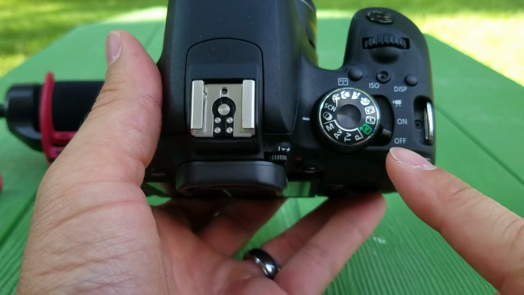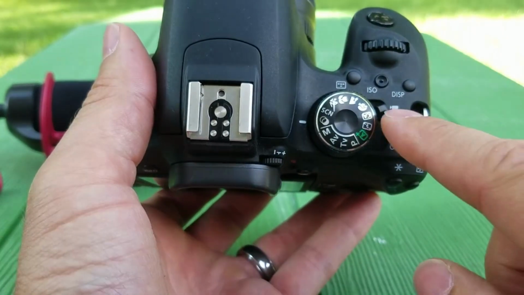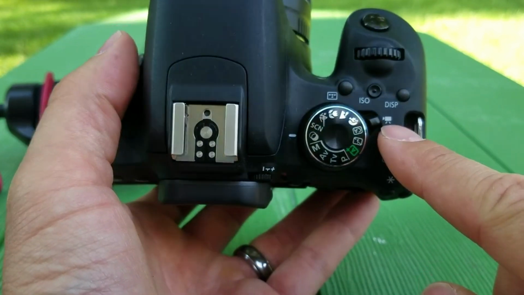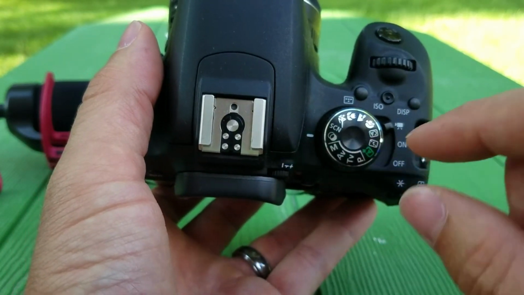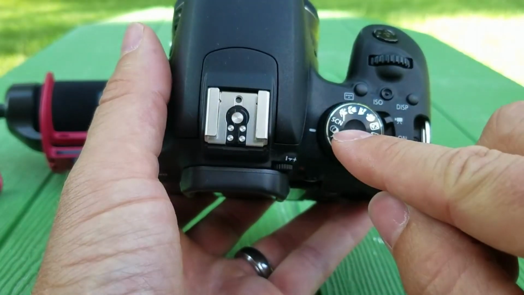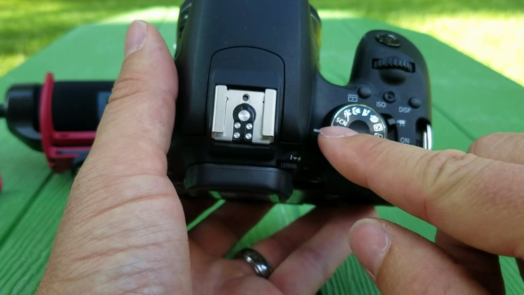It's very simple. The way we're going to get to the filters is first we're going to come over here and turn the camera up to the movie mode right there. Then we're going to come over here and change this setting to this here, which is the creative filters.